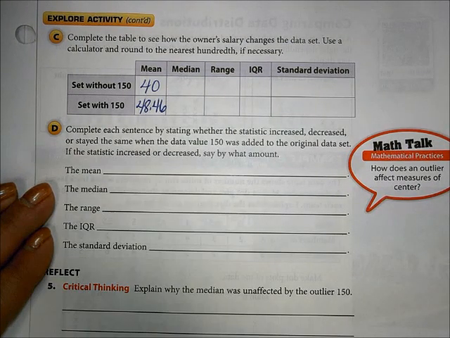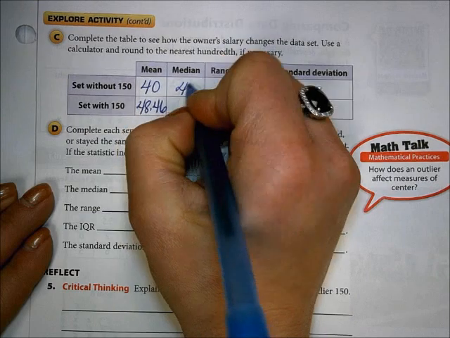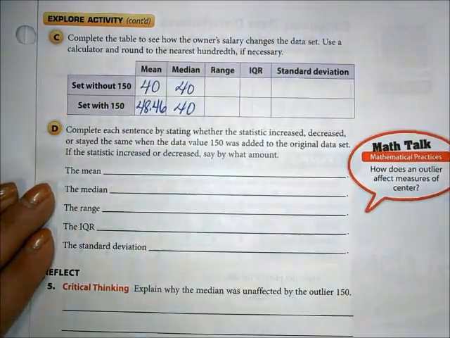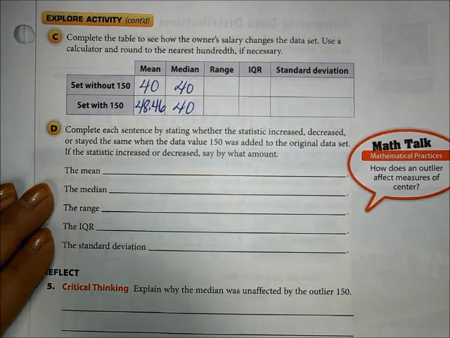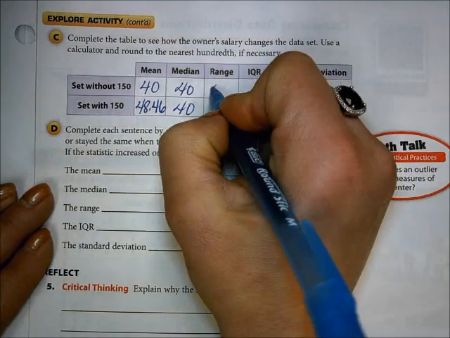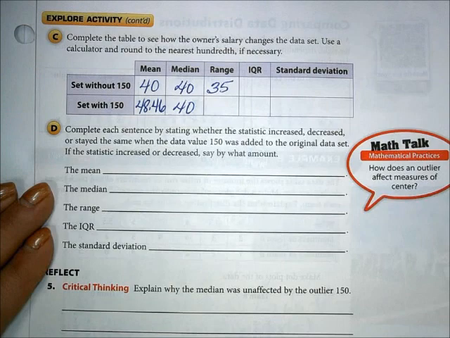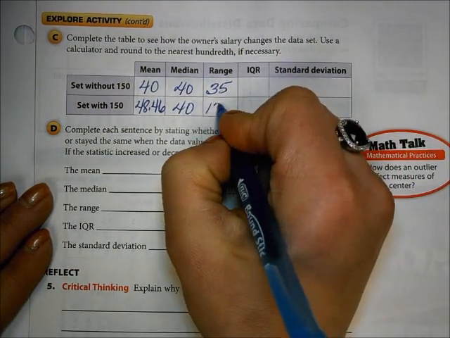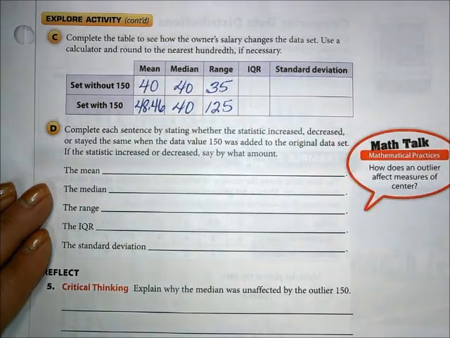Now, the median without the boss would have been 40, and with the boss is also 40. The range from lowest to highest without the boss is 35, but the range with the boss is 125.